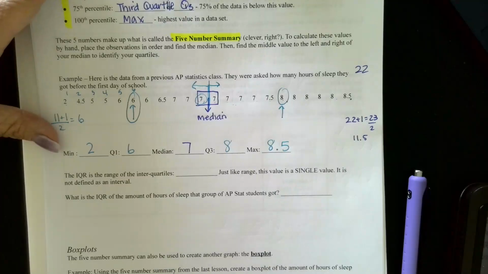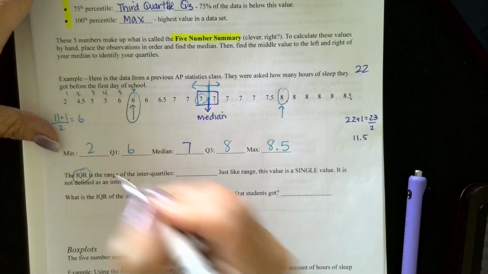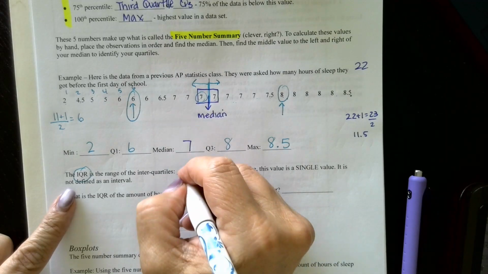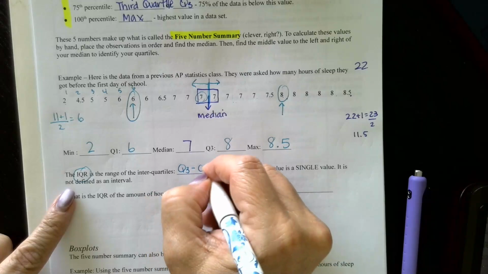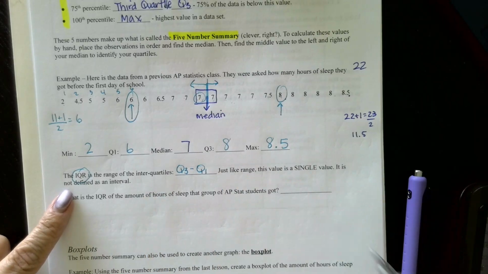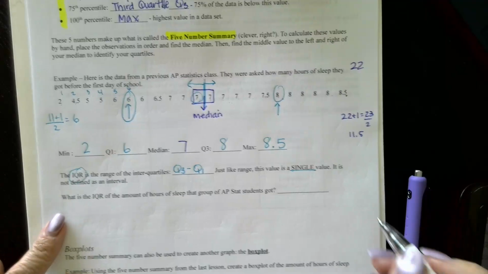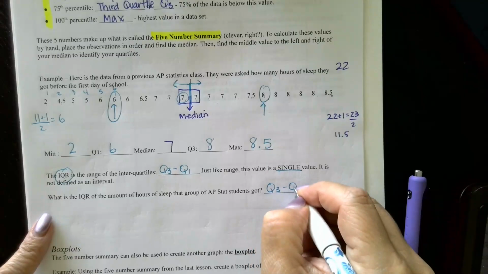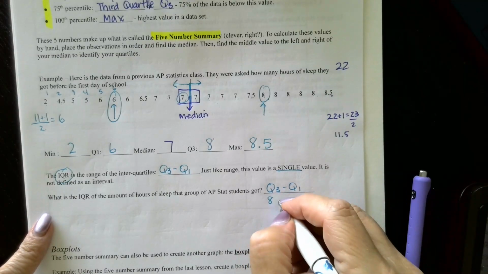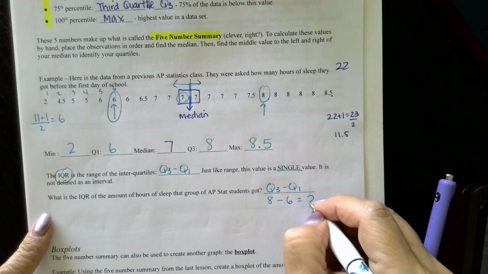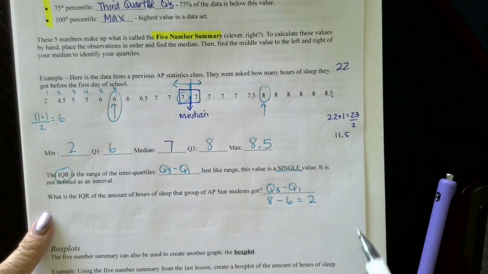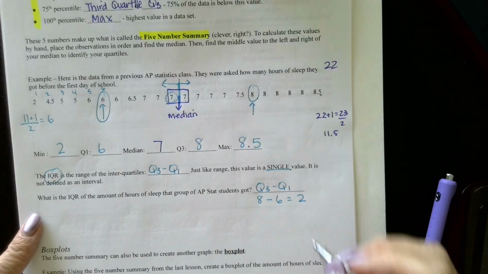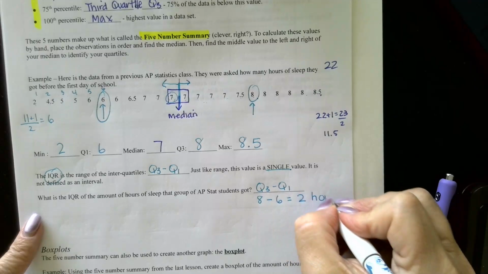Okay, now our IQR is the range of inner quartiles. So what this means is I have Q3 minus Q1, and that is going to be a single value, and that's my IQR. So if we look at this value, I have Q3 minus Q1, so I have 8 minus 6, which is 2. Now, 2 what? This was the amount of hours of sleep that they got before the first day of school. So this is going to be 2 hours.